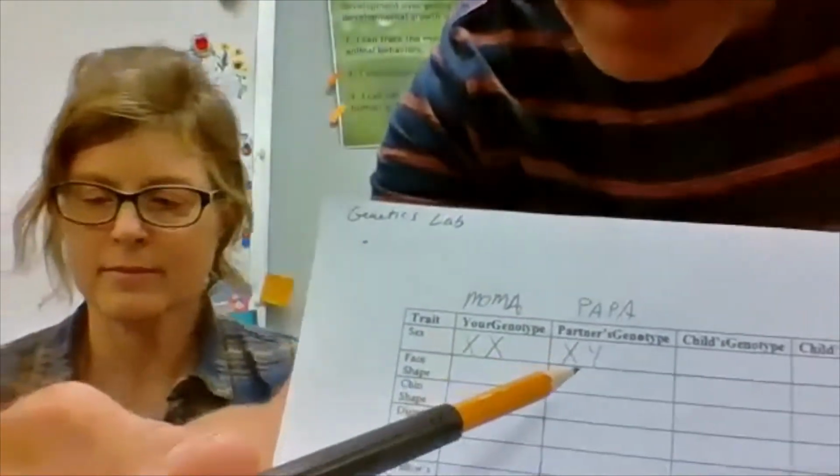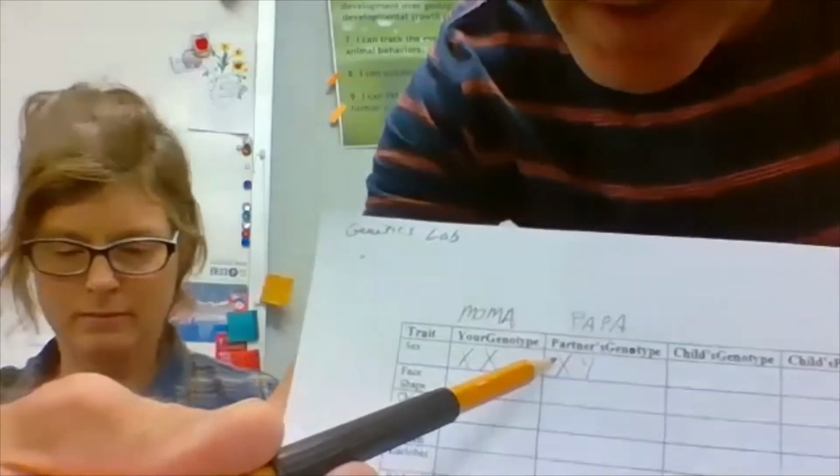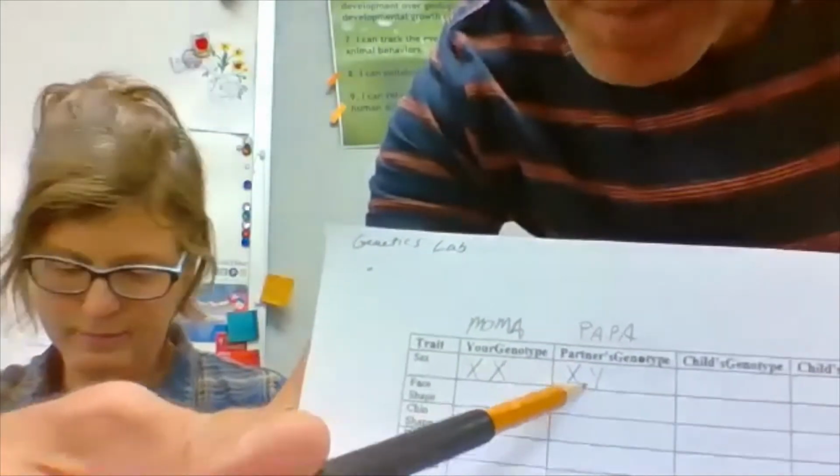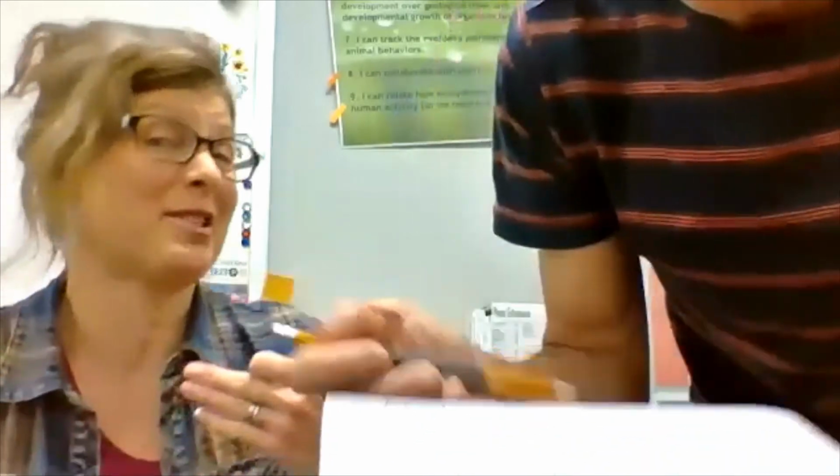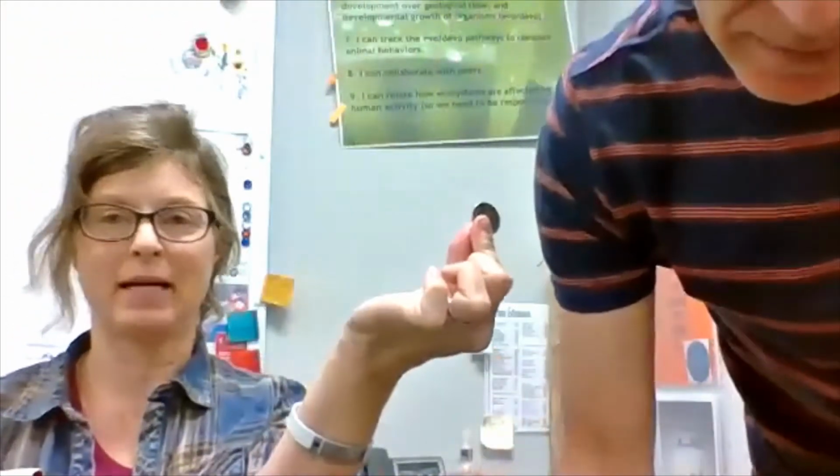As a male, you have X and Y. However, in a sperm cell, the sperm will only have either an X or a Y, such that half of the sperm cells have the Y, half of the sperm cells have the X. I'm not personally responsible for the gender of this baby, so I've got to pass it.